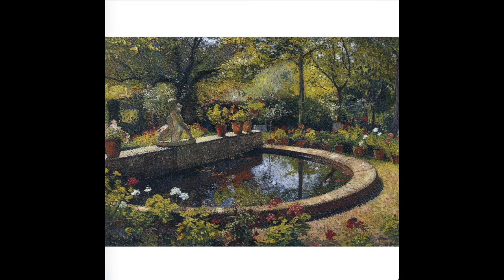But again, the color temperature, he didn't push the temperature as much on this one. In other words, the shadows aren't quite as cool and the sunlit areas aren't quite as warm. But he still has a warm-cool relationship between the sunlit areas and the shadows. The sunlit areas are still warmer and shadows are cooler. He just didn't push them like on some of the other paintings.